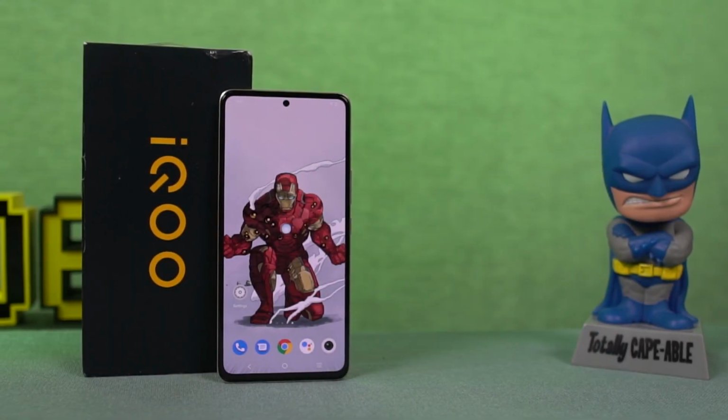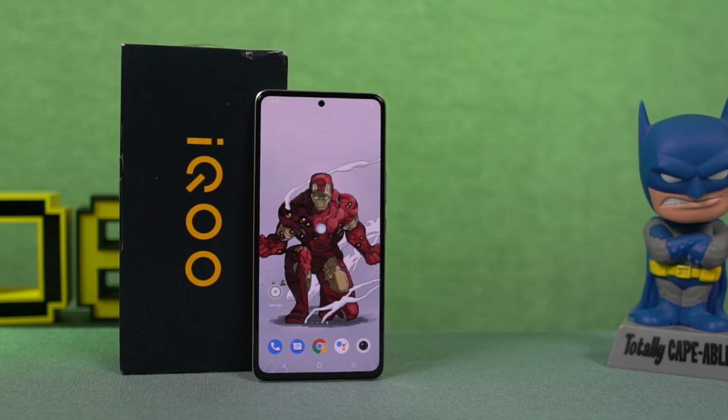Here's a quick preview. So guys, these are the most important tips and tricks for your Vivo phone.